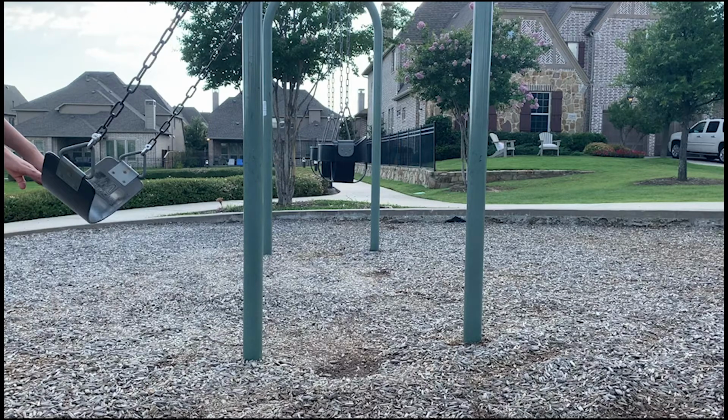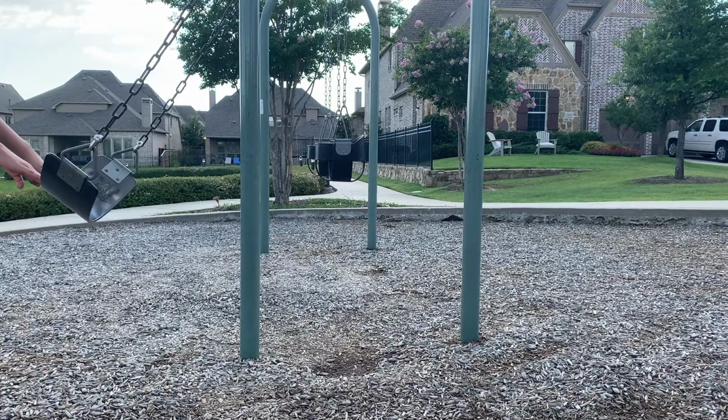Today we'll be exploring functions in the real world. In this video, we'll look at the movement of a swing on a playground. What's so special about it? Let's play the video and see what we notice.